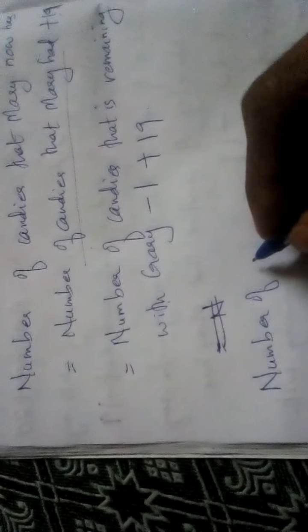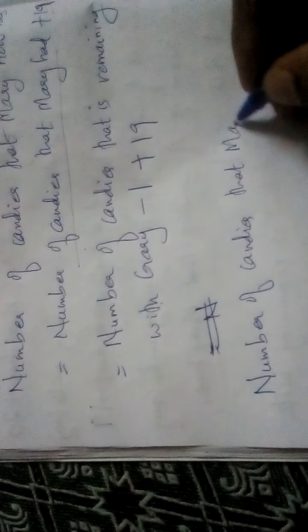So the number of candies that Mary now has is equal to the number of candies that is remaining with Gary plus 19 minus 1, which is 18.